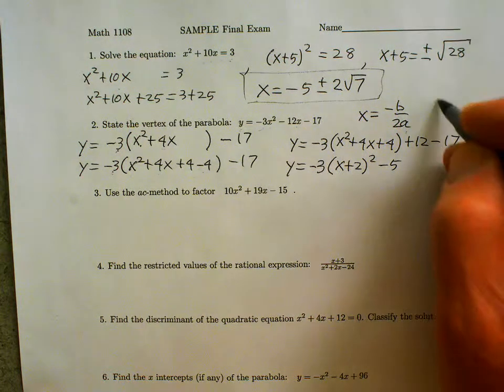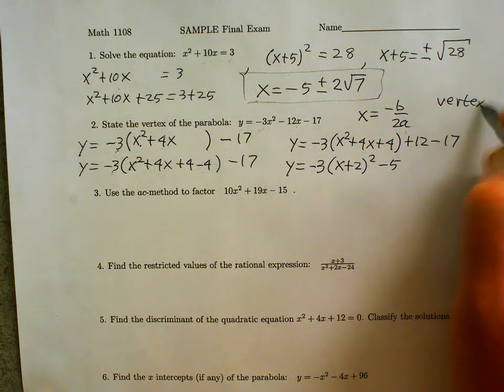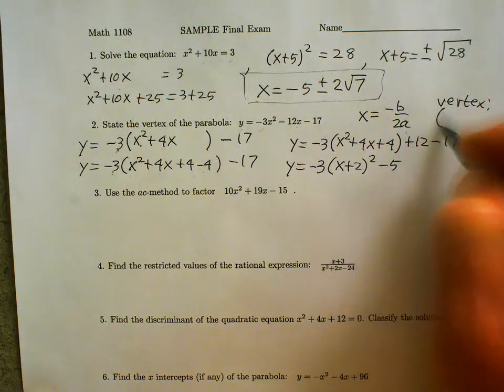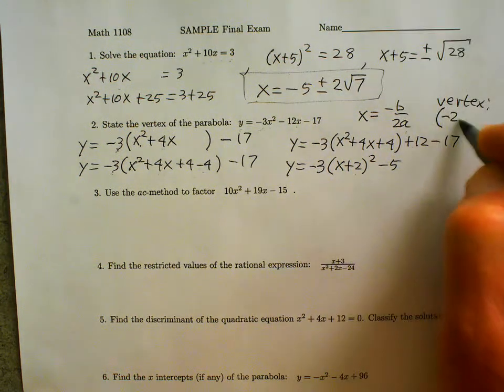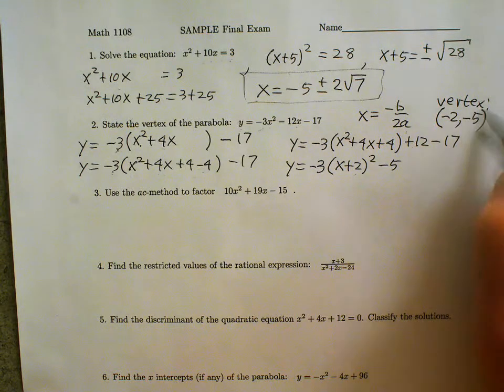Okay, so the vertex is the ordered pair -2 for x and -5 for y.